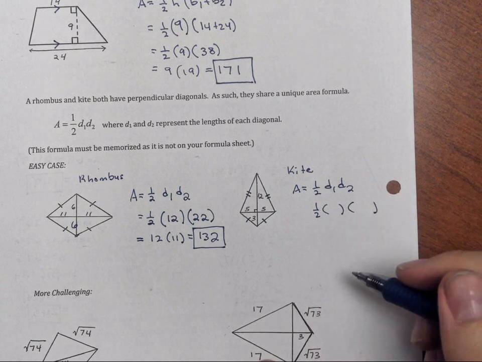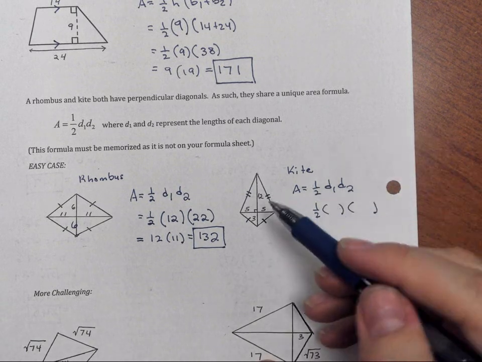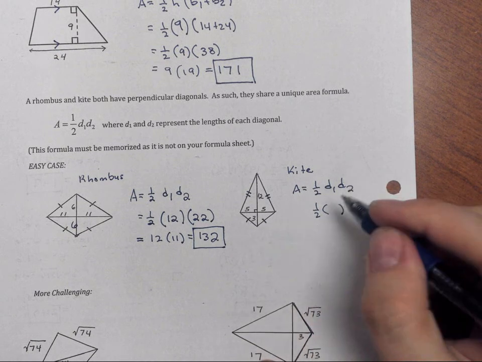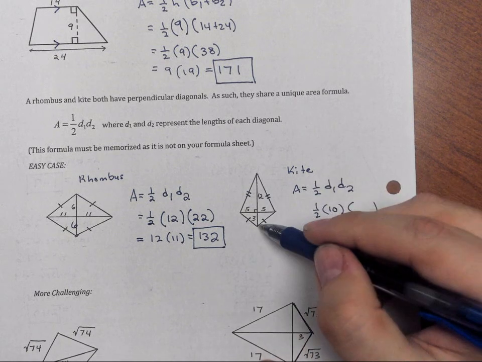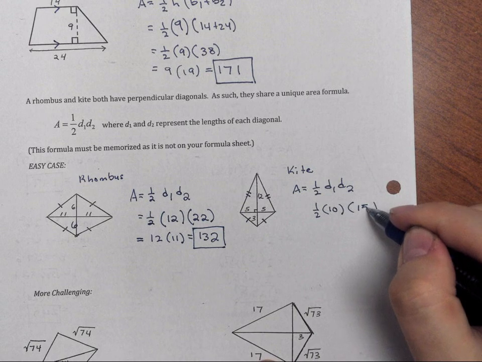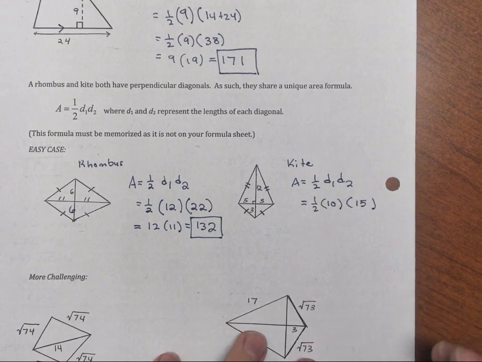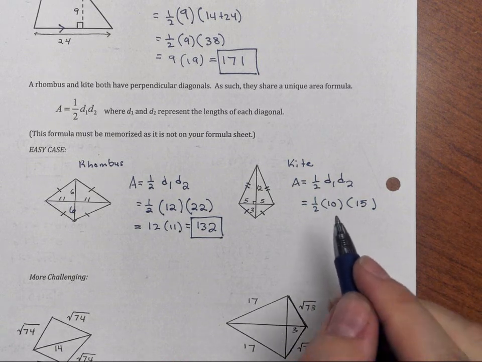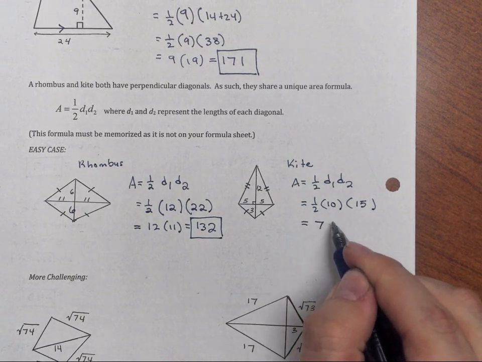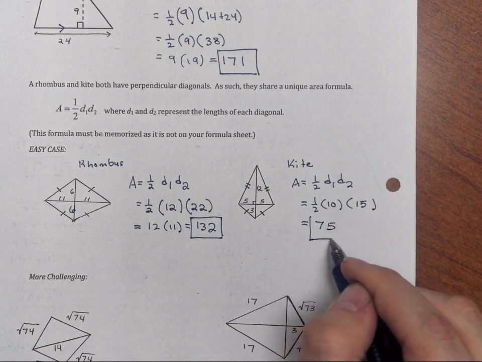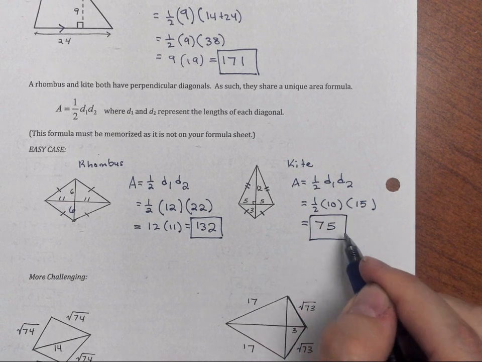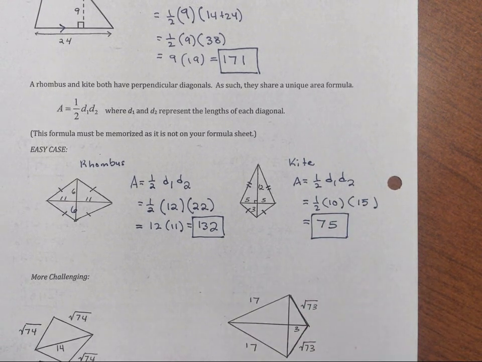How long is each diagonal? Just take them. This one right here, 5 and 5, that's 10. 3 and 12, that's 15. 1/2 of 10 times 15 is 75. So the area of this kite is 75 square units. And I'm done. That's the area of this kite.